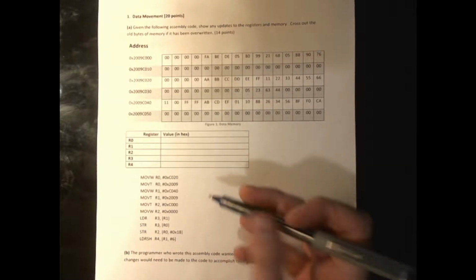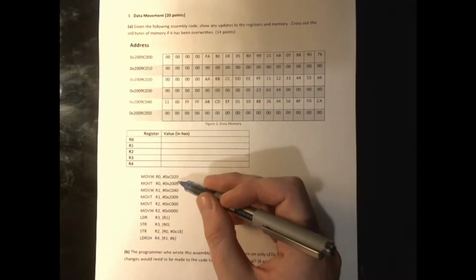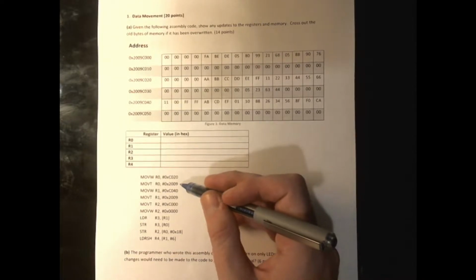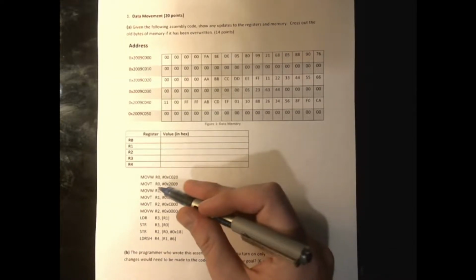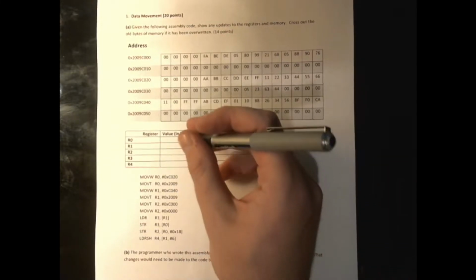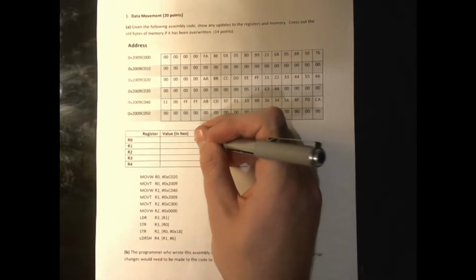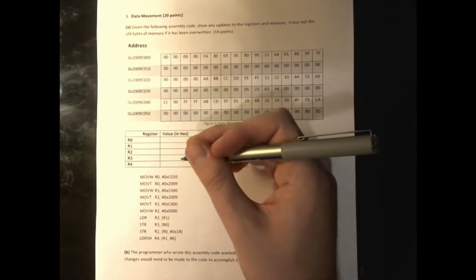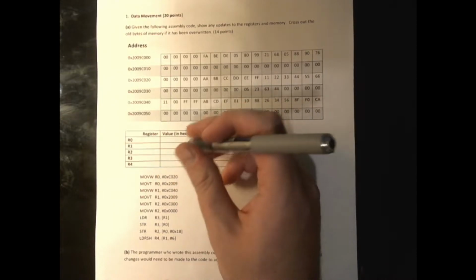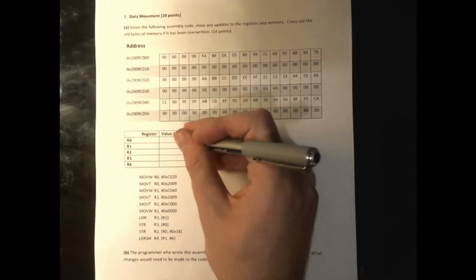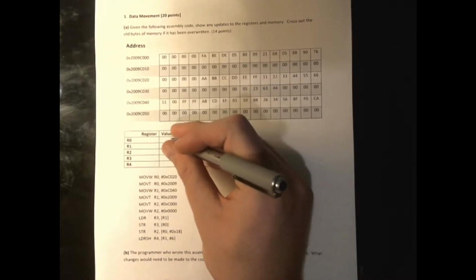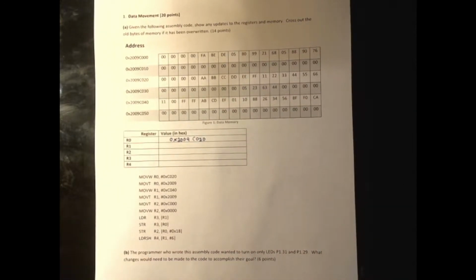So the first couple, just reading straight down the code, we're going to start with a move W into R0 of C020. We're going to be smart about this and see that the next instruction is a move T into R0 of 2009. So we know that move W affects the bottom 16 bits, and that's going to be C020 into R0. Our destination is R0 here. And then the front part is going to be 2009, because that's what move T does: it puts something in the top 16 bits, and combined they can establish a single 32-bit value in a register.